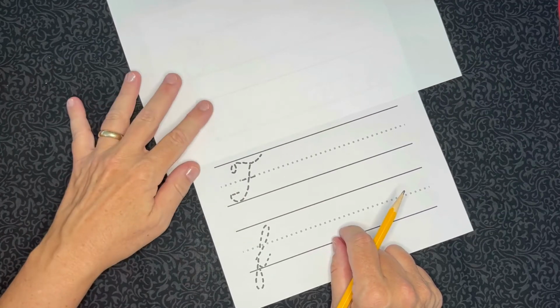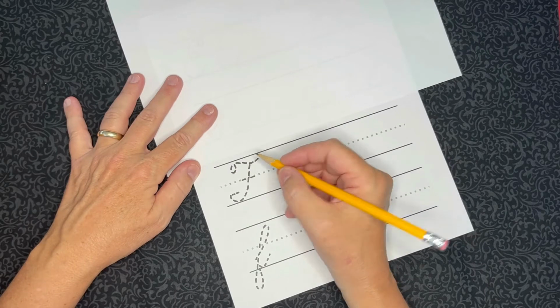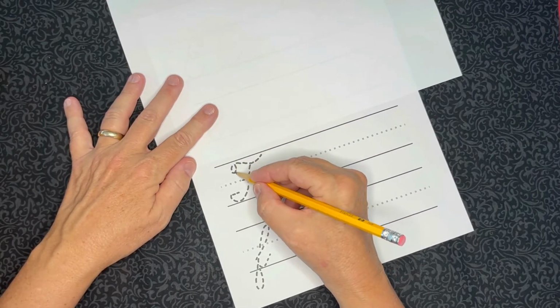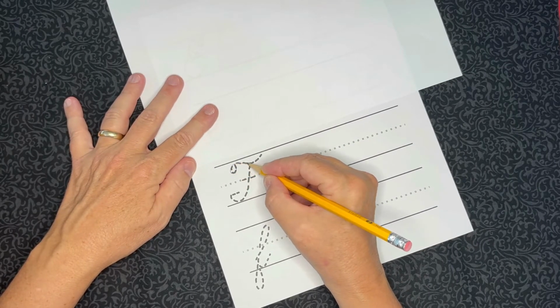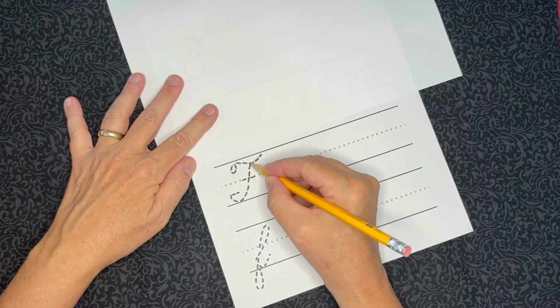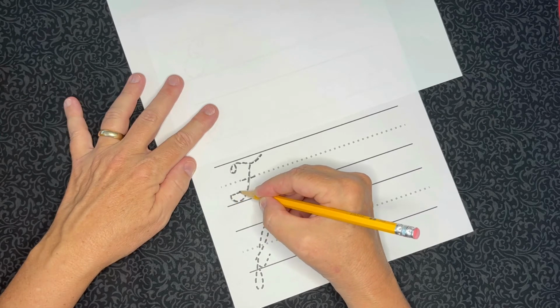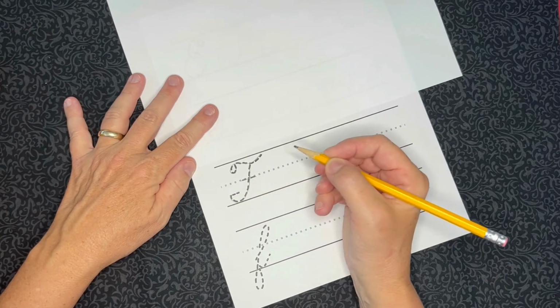Upper and lowercase cursive F. Starting in the upper left-hand corner, it's a little loop, and here's that squiggle. Pick up your pencil to the center of the squiggle. Big line down, bump, tail, and make sure you cross it over.